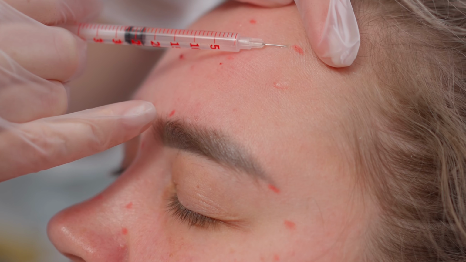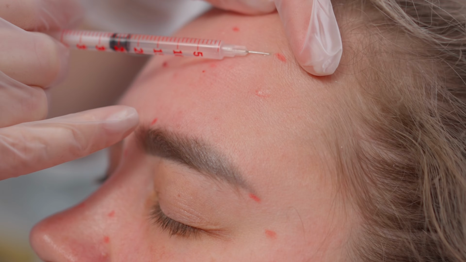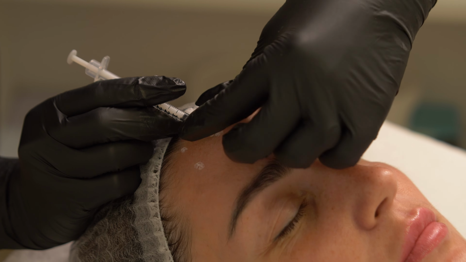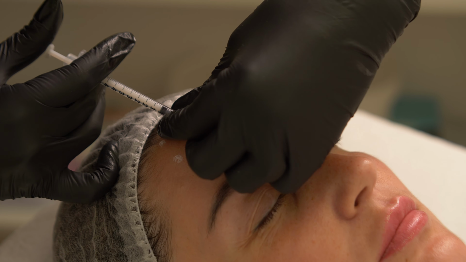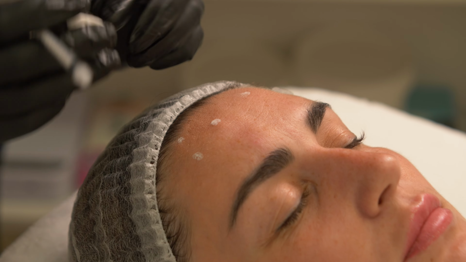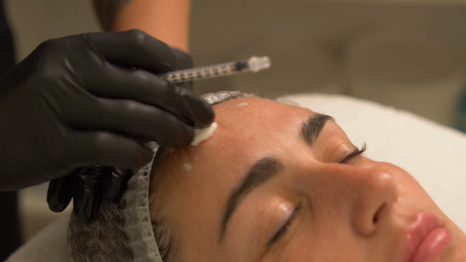Residual wrinkles. Sometimes fine lines remain at the upper forehead. In that case, minimal touch-up injections can be added later. My personal observation: with the doses mentioned here, residual wrinkles are rare. Correct marking and balanced dosing are usually sufficient.